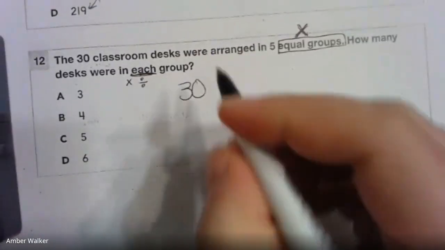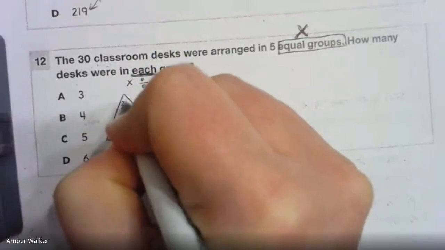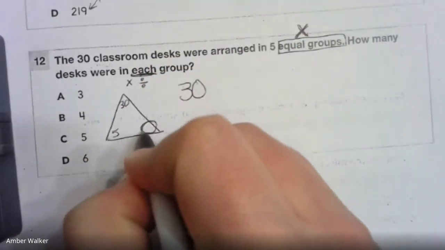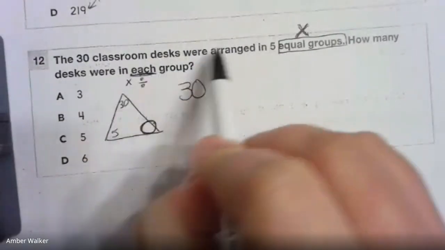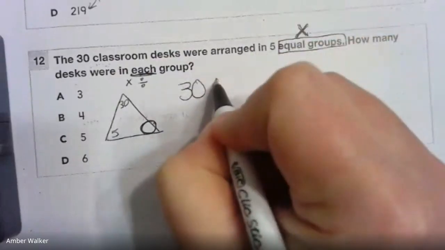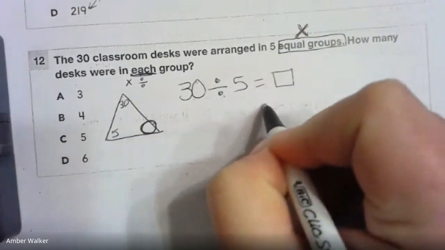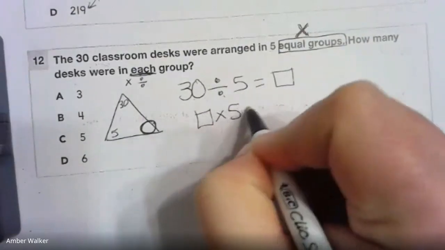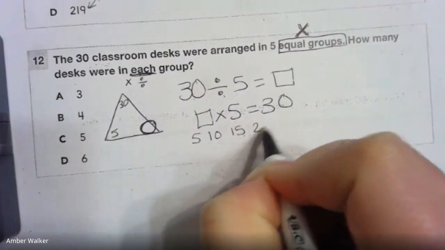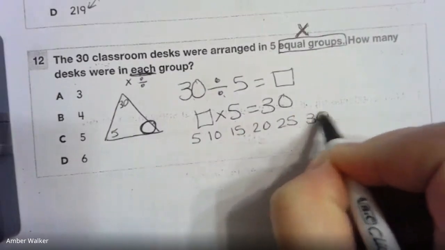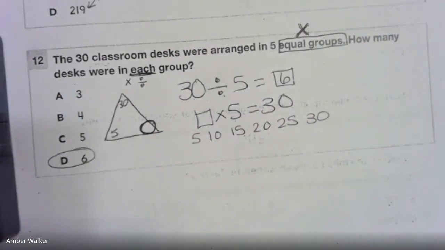So in this case, we have 30 total desks. We're going to put that in our triangle. 30 total desks put into 5 groups. We're looking for another small number, which means we're dividing. You can also think of that word as they were split those desks up into 5. So that's like saying 30 divided by 5. Some number times 5 equals 30. If you count by your 5s there, 5, 10, 15, 20, 25, 30, it took you 6 5s to get to 30. So the correct answer is 6.